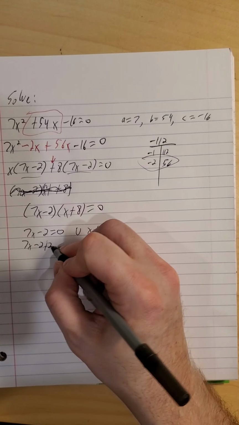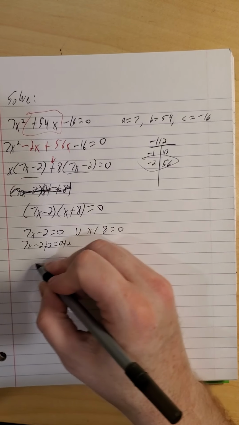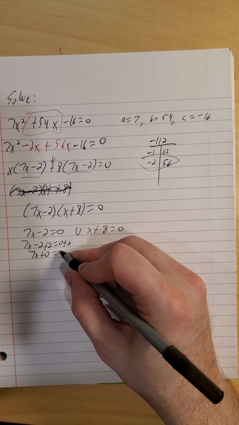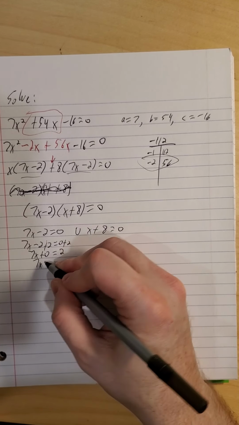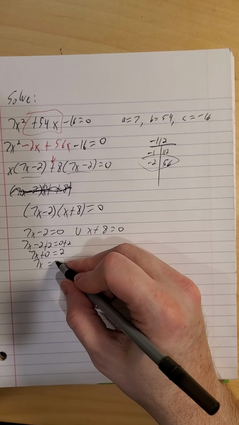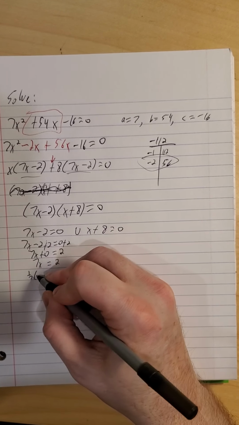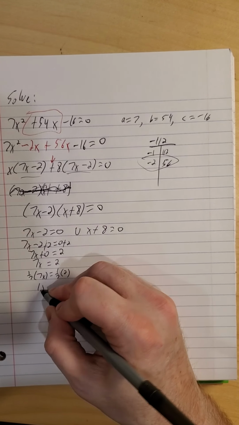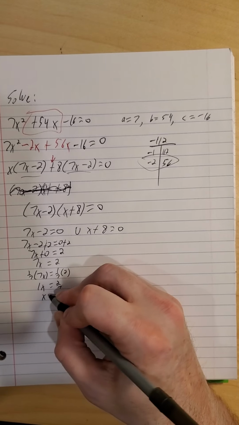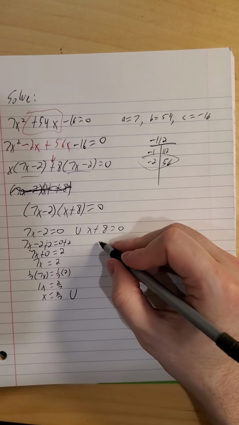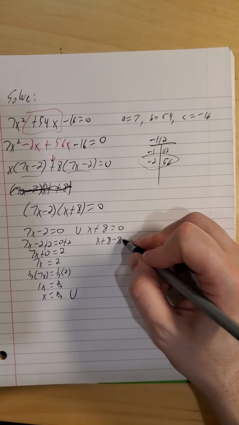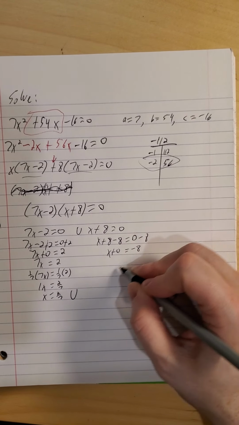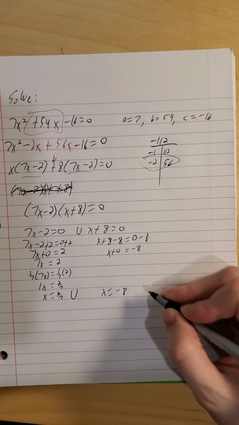So the first one, addition property of equality. Additive inverse gets us to 7x plus 0 on the left. Additive identity gets us to 2 on the right. Additive identity again, 7x equals 2. Multiply by a 7th. So 1x is 2 sevenths, so x is 2 sevenths. And we'll union that up with our other solution. X plus 0 is negative 8, so x equals negative 8.